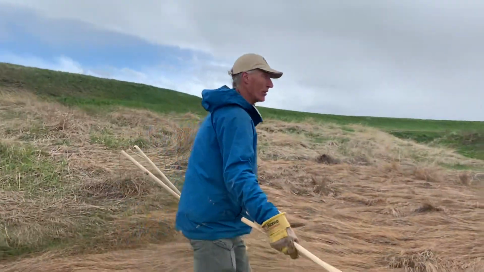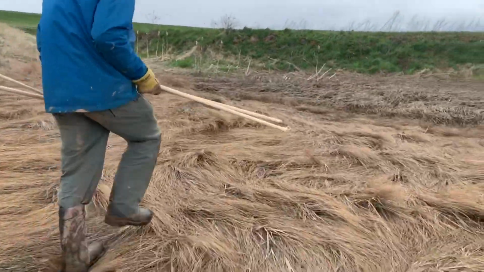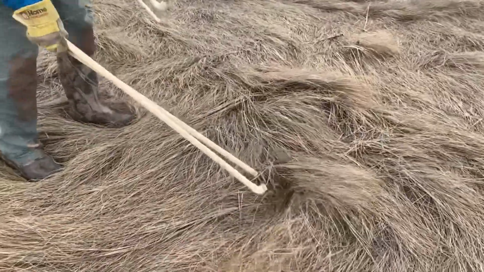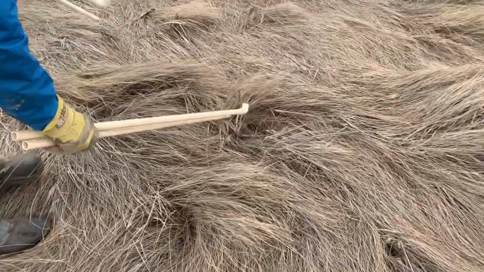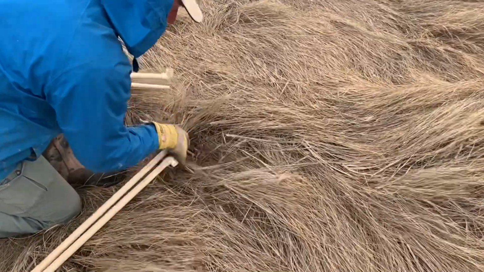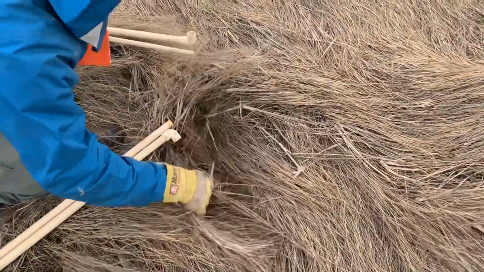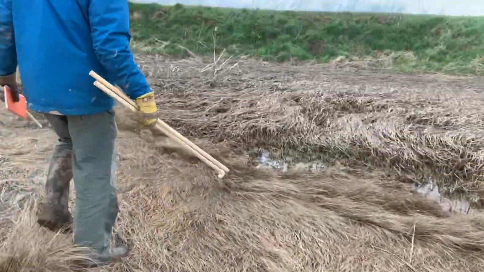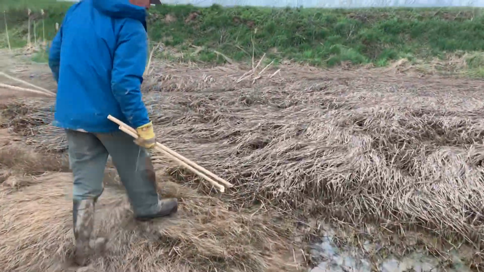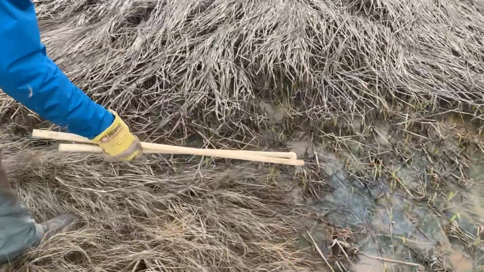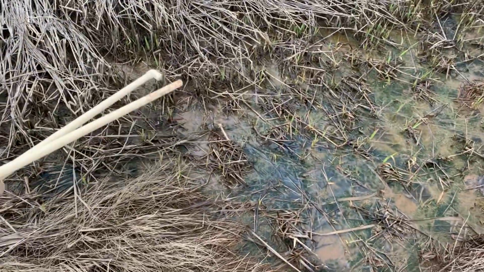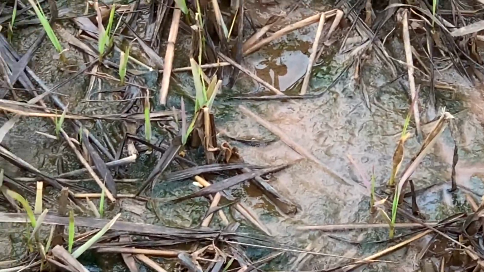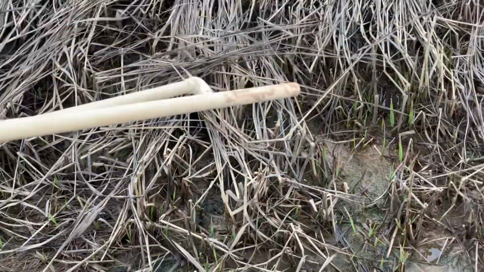We come up through the salt hay, and we have bits of Spartina. We have bits of the cordgrass, and now we come into the green algae. This is cordgrass, Spartina.